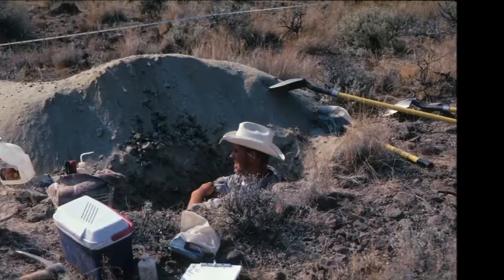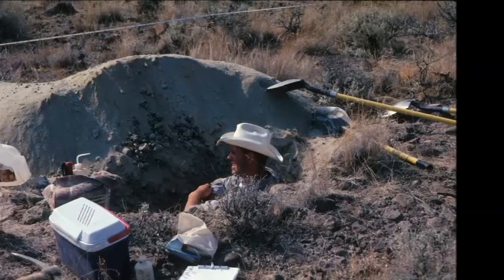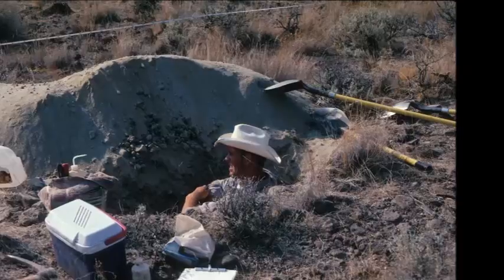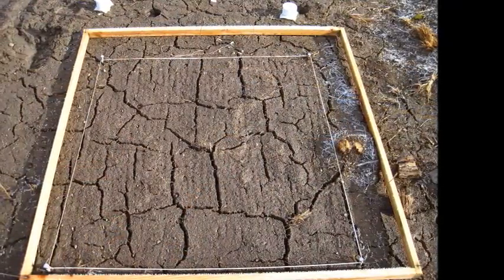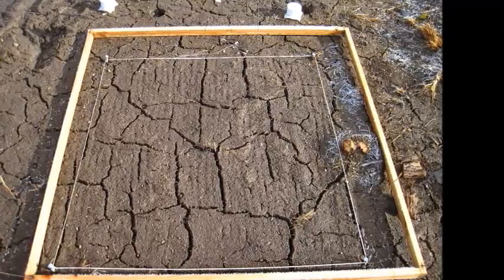Aridisols are dry soils, often with limited organic matter. Andisols are soils of volcanic origin, and mollisols are often considered grassland soils. Mollisols are often a darker color than aridisols because of higher organic content.